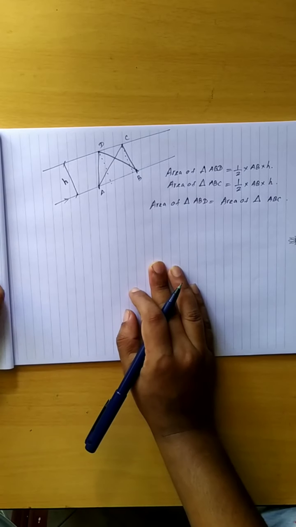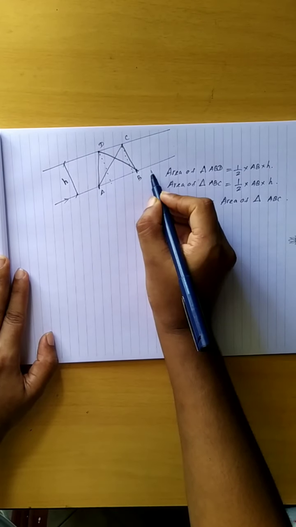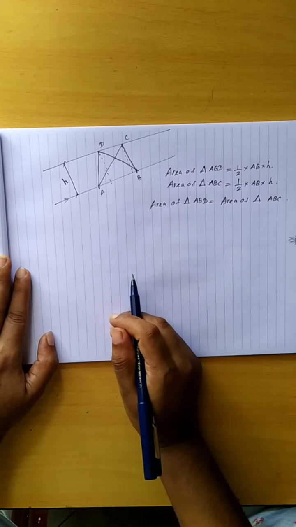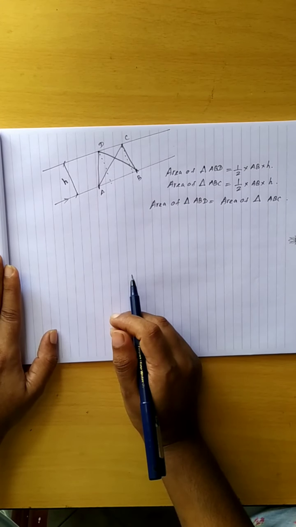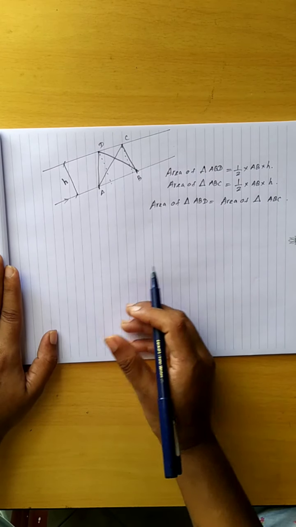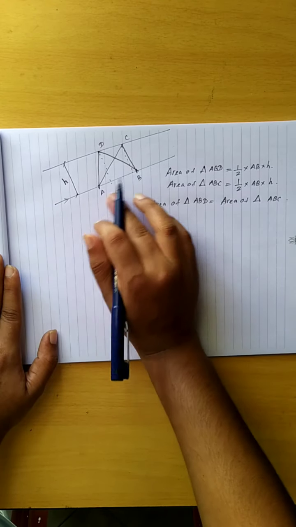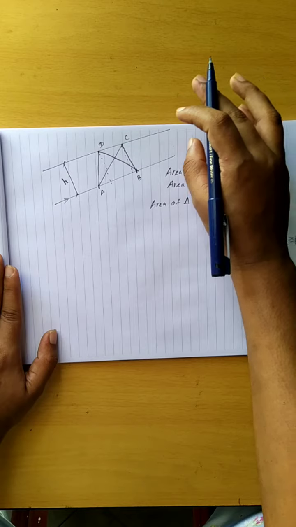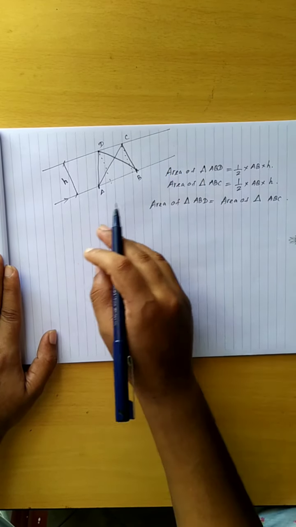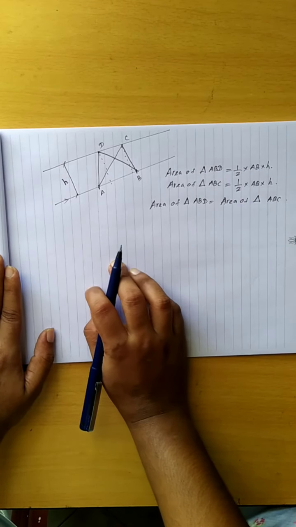This is our last theorem: triangles on the same base and between the same pair of parallel lines are equal in area. Like the first theorem, parallelograms on the same base and between the same pair of parallel lines are equal in area; the same is valid for triangles.